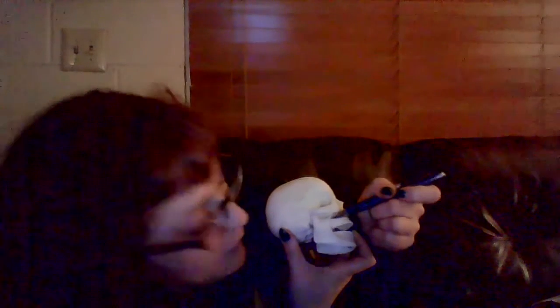Oh, that popped out. And then the notch is right here. And then the coronoid process is right there.